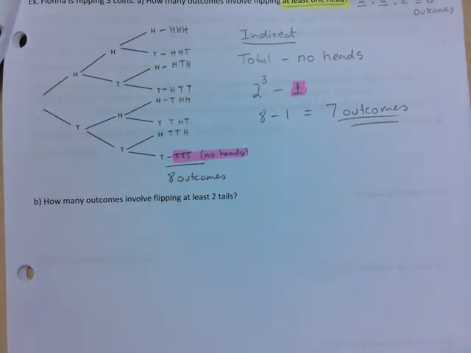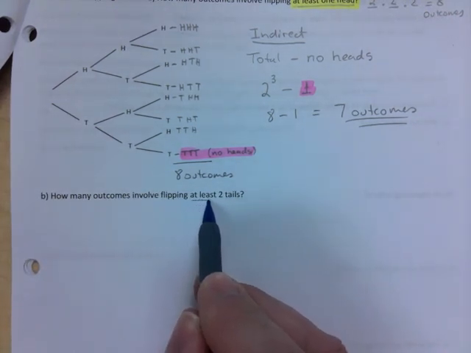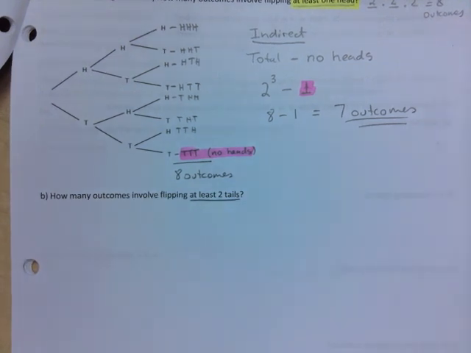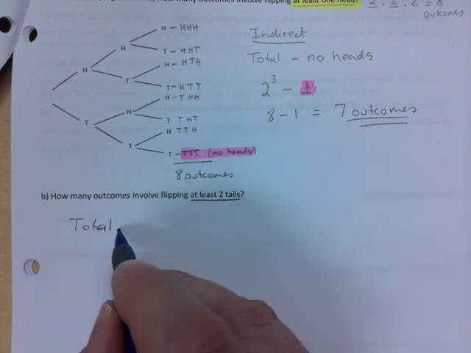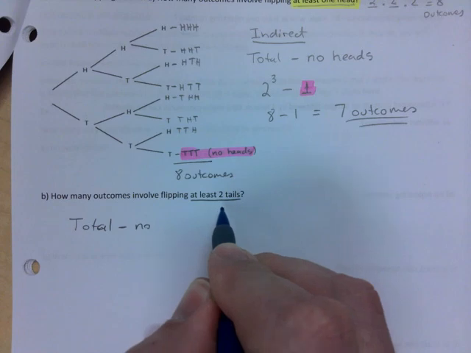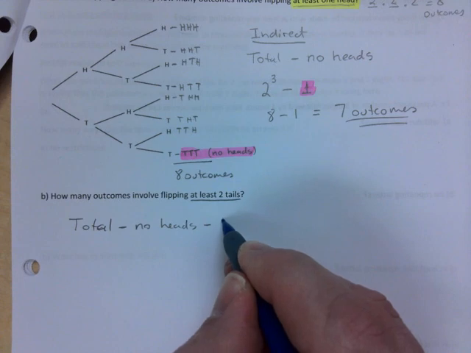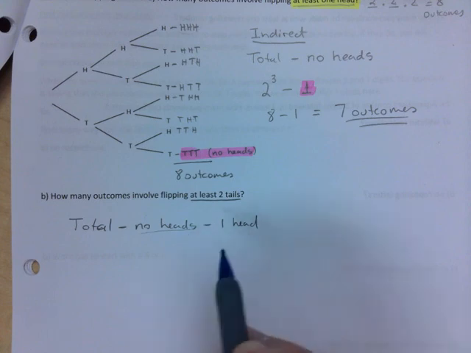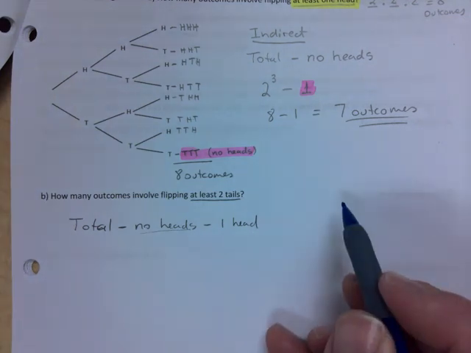Maybe I'll add a question underneath this for you to try. How many outcomes involve flipping at least two tails? At least two tails. In this case it's small enough that it wouldn't matter how you went about it, but I'm going to go total minus no heads, minus one head. I'm going to subtract all the cases where there are no heads and all the cases where there's just one head, and obviously everything else has to have two or more.